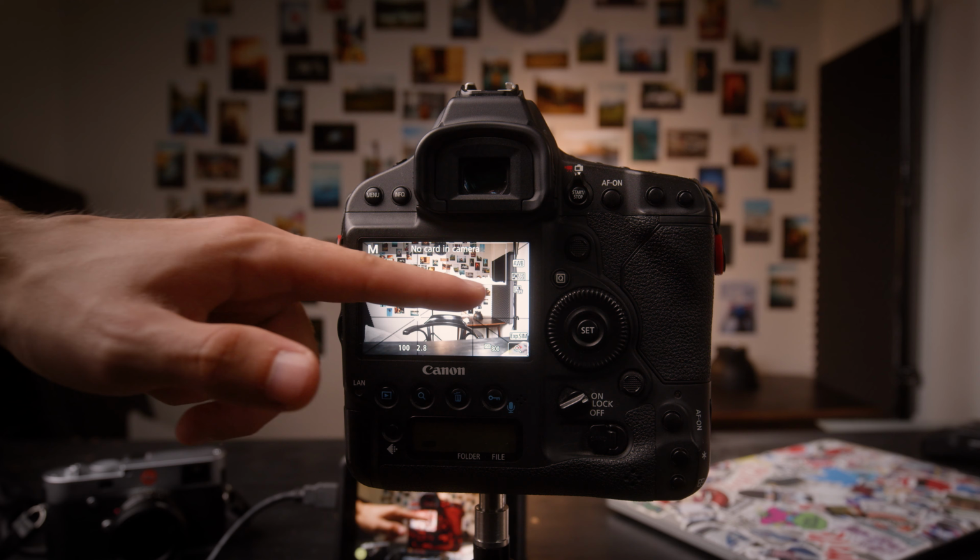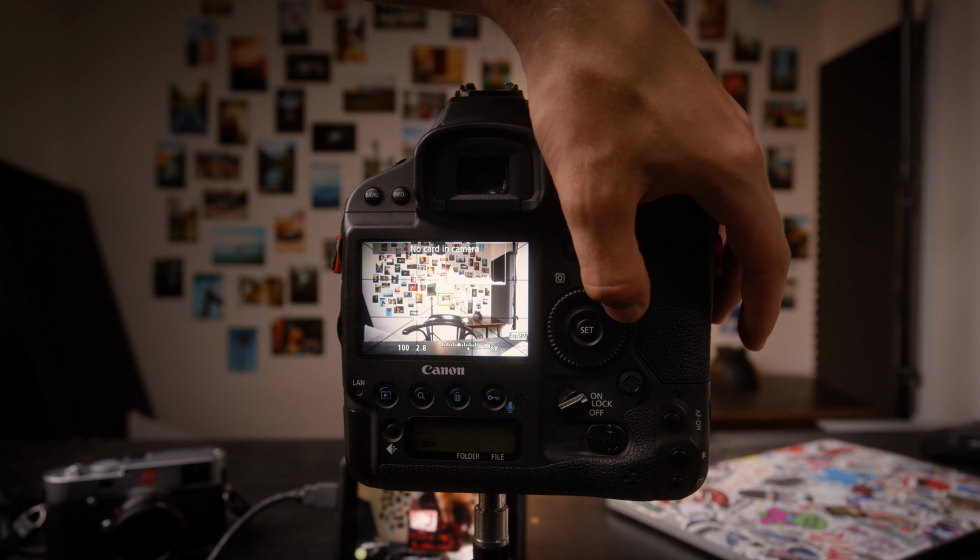So, if you are in live mode, you can change what you see on the display on the back if you click the info button. First you will only see your shutter speed, aperture, ISO and your battery. If you click again, you see your drive and your white balance and stuff like that. And if you click it again, you see the histogram. And this one can be very helpful if you're out in the field.